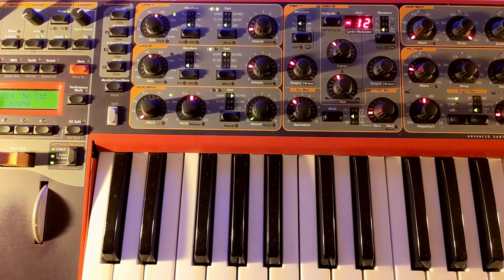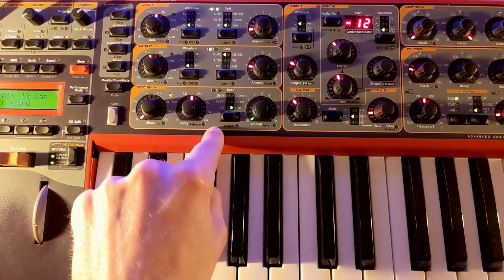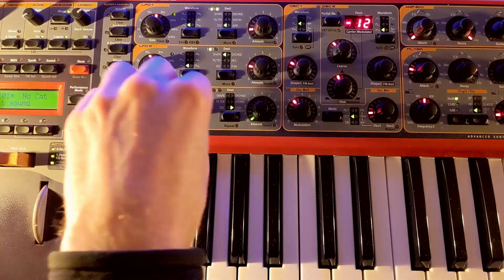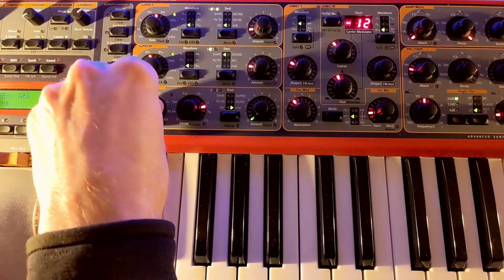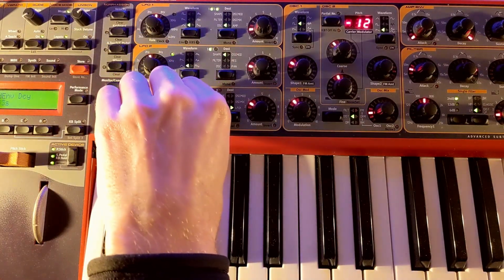Now if you want to add a little extra character to this sound, we can have a little fun with the mod envelope here. We can set the mod envelope to affect LFO1, and then we just play around with the speed settings on it, and then mess with the amount, and see where this takes us.